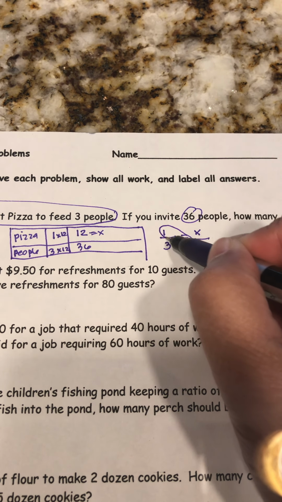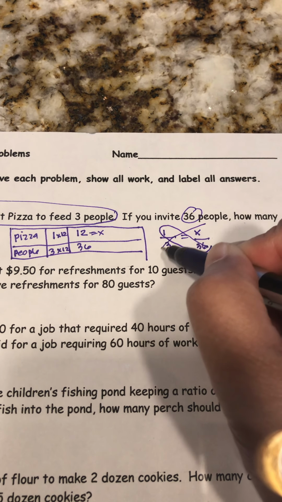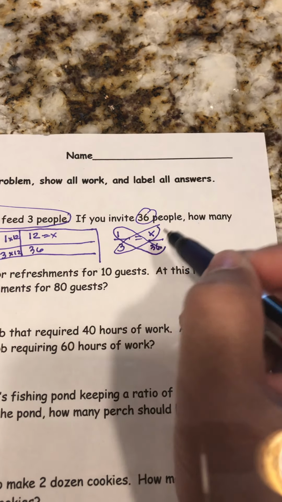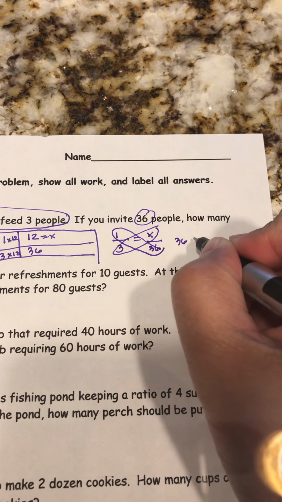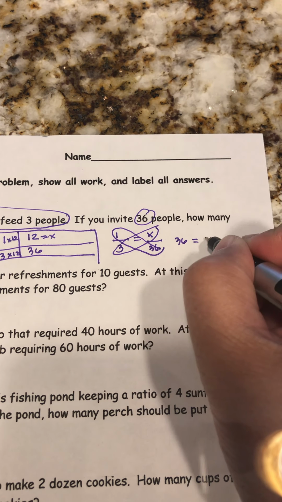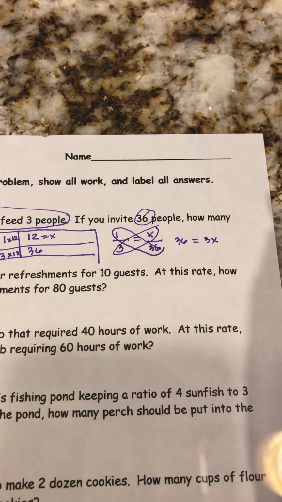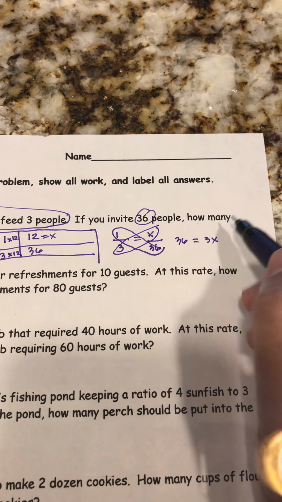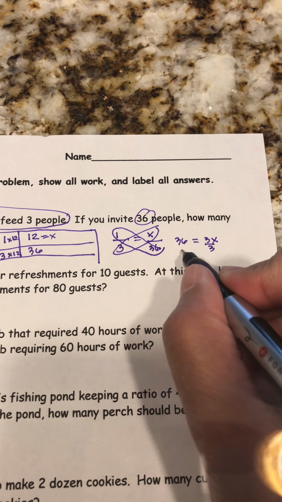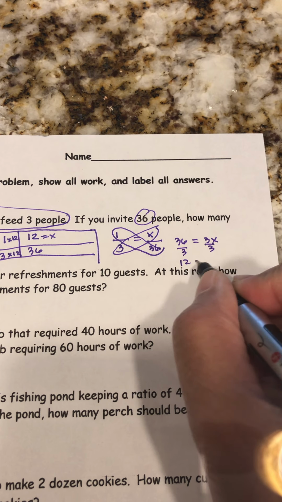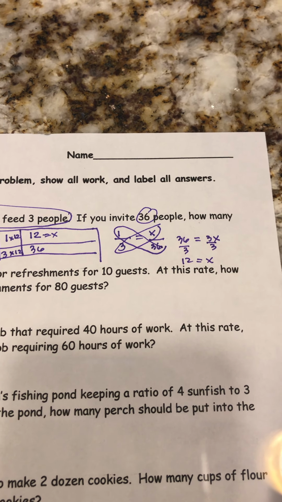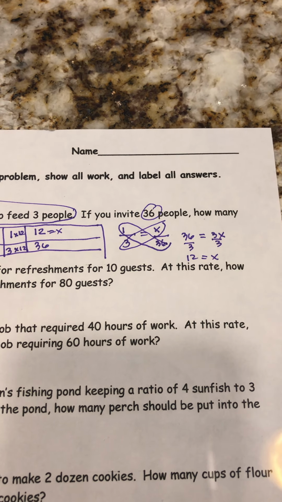We say that they are equal. All right, so 1 times 36 is 36. 3 times x is 3x. So if we solve the equation, divided by 3, x is equal to 12. You can do it like that. Okay, let's try another one.